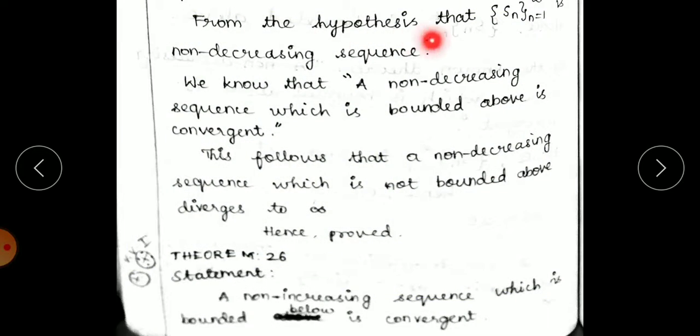Now from the hypothesis that the given condition is a non-decreasing sequence, we know the theorem: a non-decreasing sequence which is bounded above is convergent. This we know from the previous theorem. Last class we had seen that a non-decreasing sequence which is bounded above is convergent. Therefore, from that theorem, a non-decreasing sequence which is not bounded above diverges to infinity. Suppose they ask this theorem for 10 marks, you have to write this sub-theorem also. Otherwise, no need.